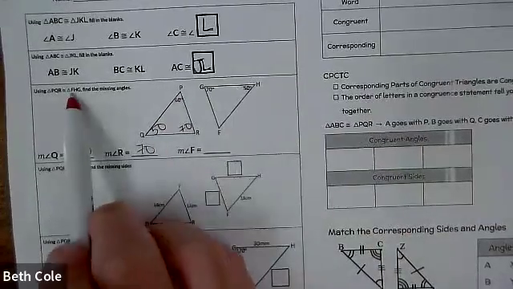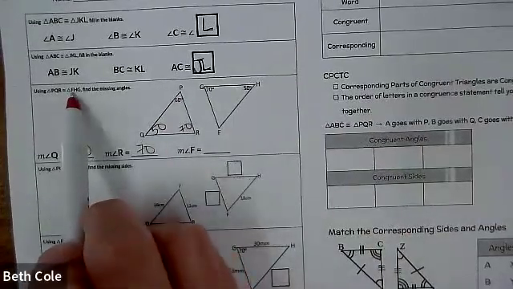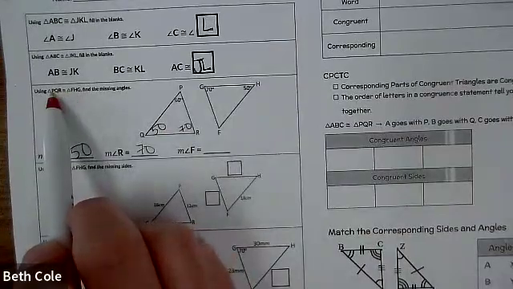All right, last one, F. F is right here. Do you see how that's the first letter? All right, what's the first letter in the other one?